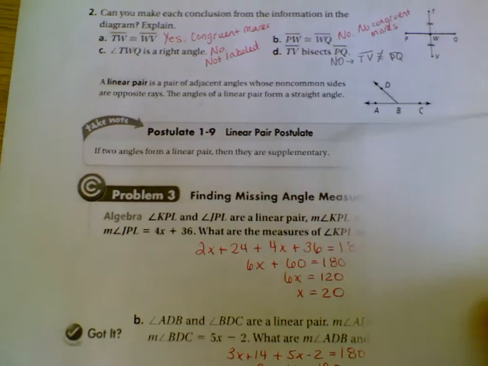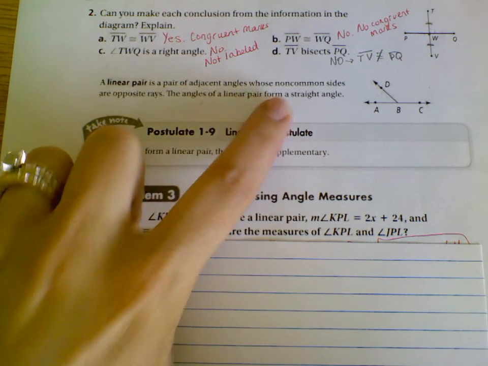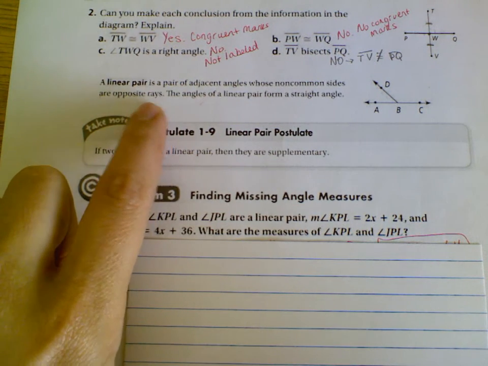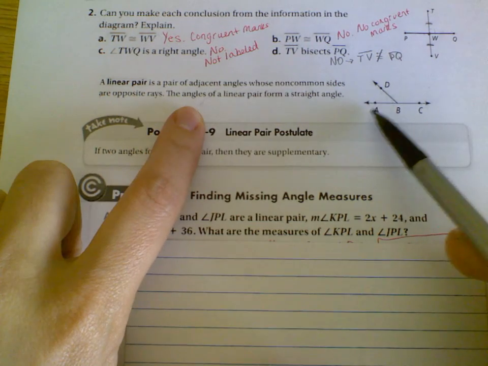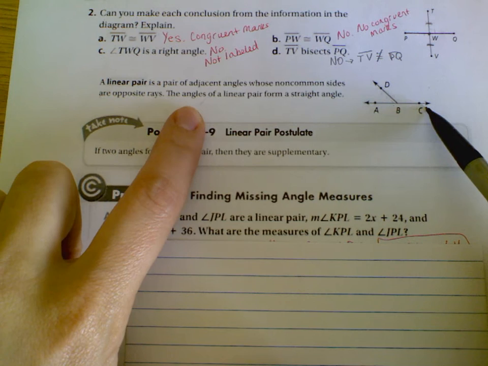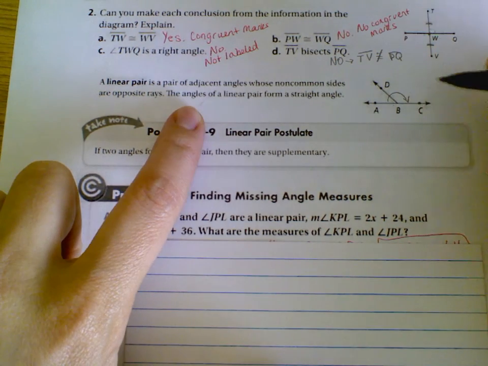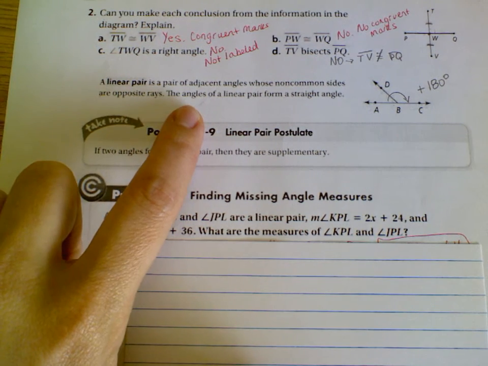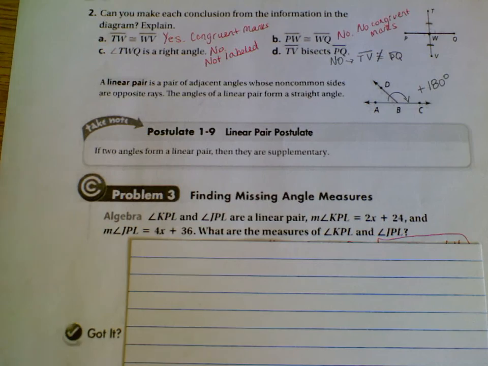Okay, another vocab word. This is a biggie. Linear pair. A linear pair is a pair of adjacent angles whose non-common sides are opposite rays. What does that mean? You have two adjacent angles that make a line. That's what a linear pair is. So it should always form a straight angle, so this will always add up to 180 degrees. So the first postulate: if two angles form a linear pair, then they are supplementary. That's what we just got done discussing.